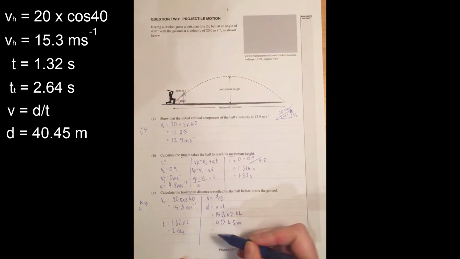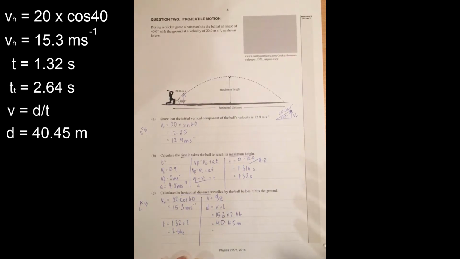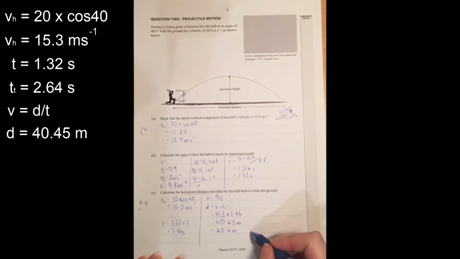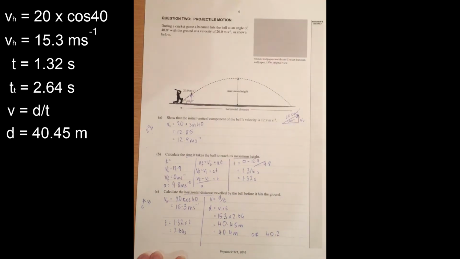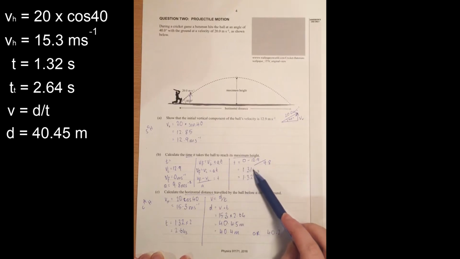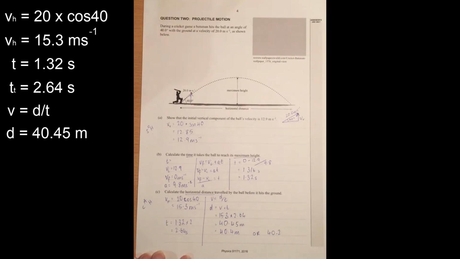So what we're going to do when we round to our significant figures, all right, we've got 3 here and we've got 3 here, so we're going to have 3 in this question. It's going to be 40.4 meters. Now, you might also get 40.2, and that would be if you used your unrounded time here.